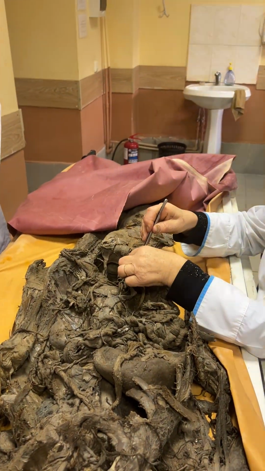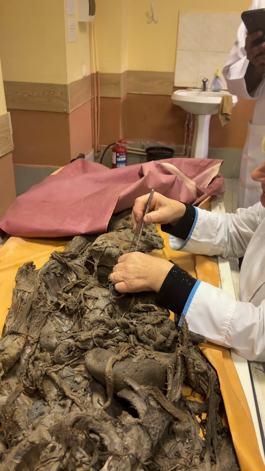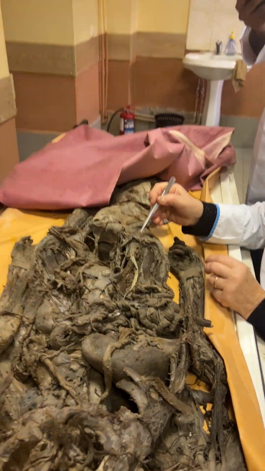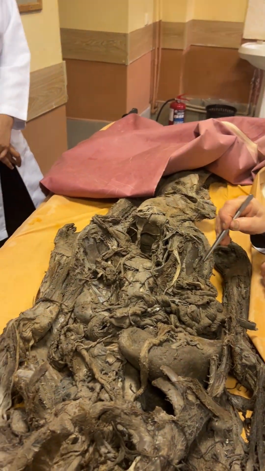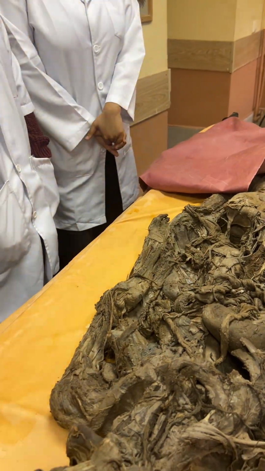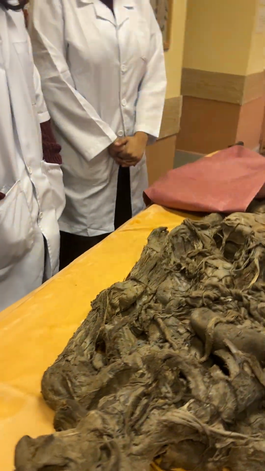The external iliac artery gives only two branches. The deep circumflex iliac artery, arteria circumflexa iliaca profunda, goes to the iliac fossa for the blood supply of the iliac muscle and periosteum of the iliac bone.